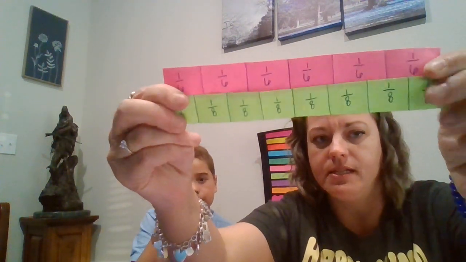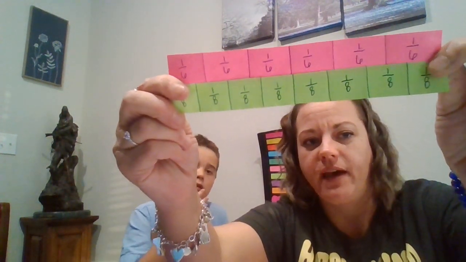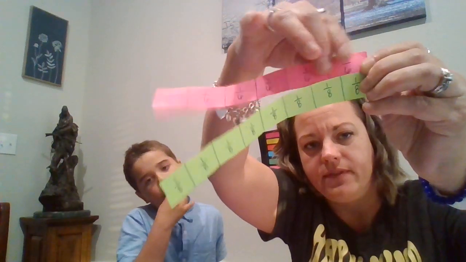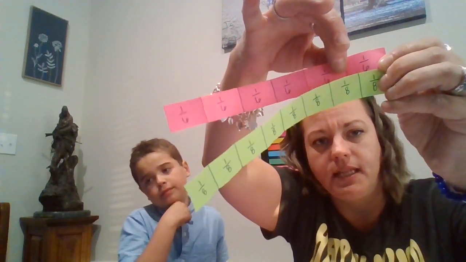You're right. You can very clearly see on the number strips the difference between 5/6 and 7/8. The lines do not line up, is what he's saying. And 5/6 is clearly smaller than 7/8.